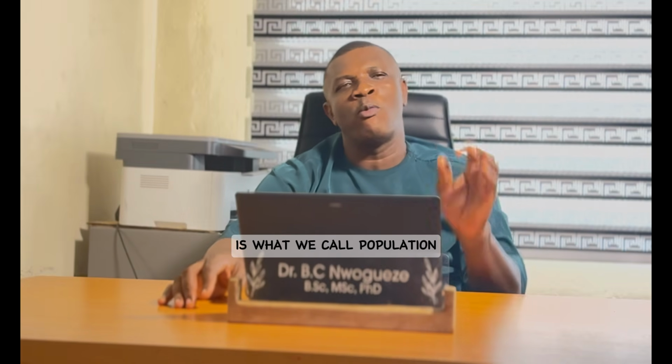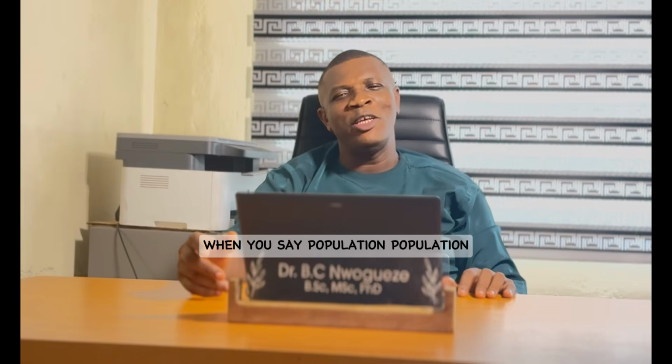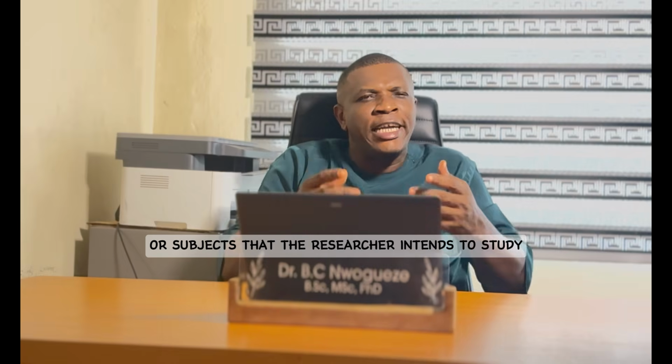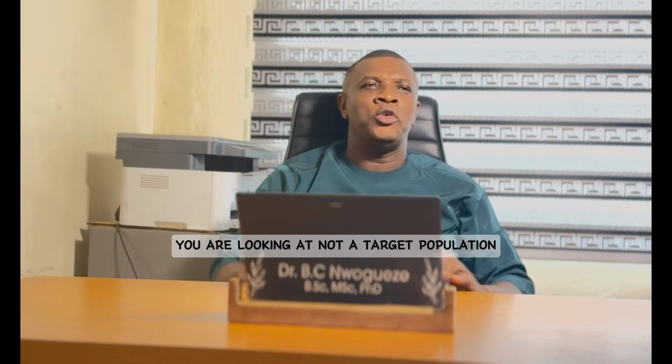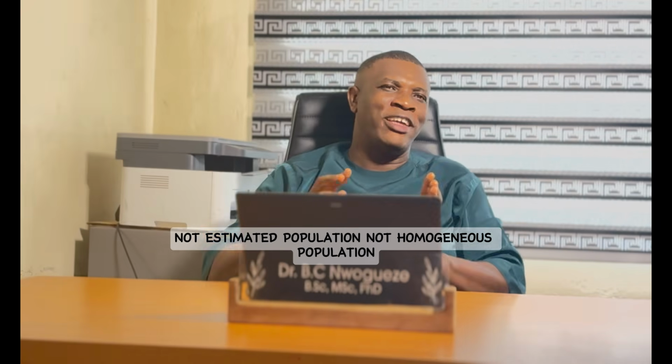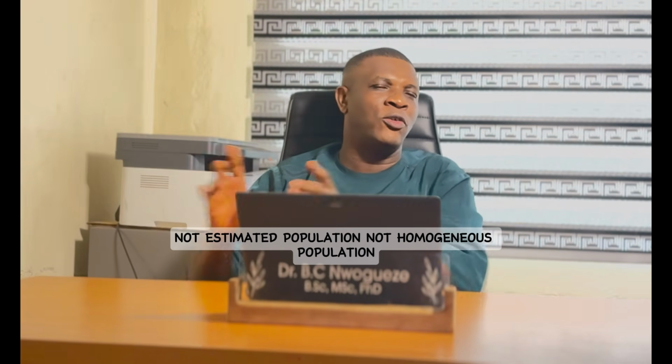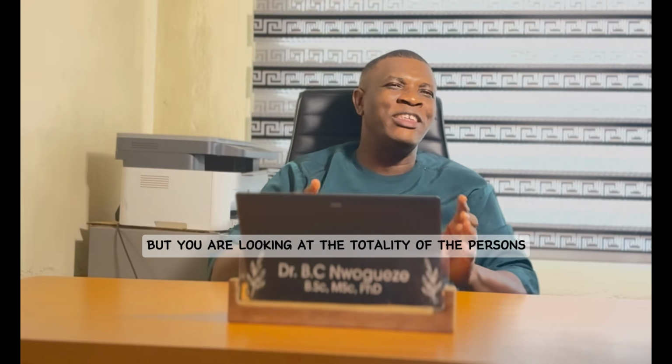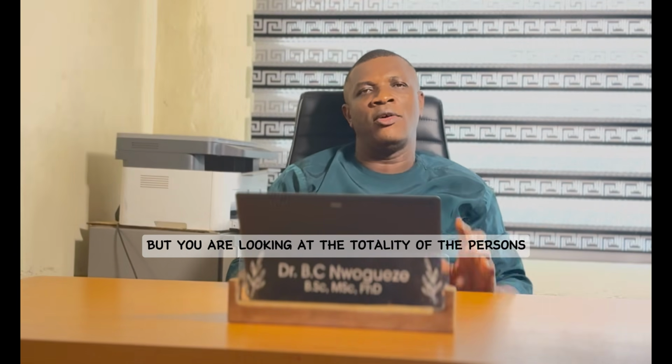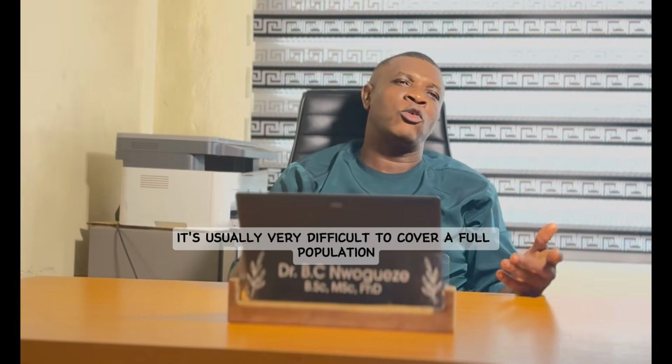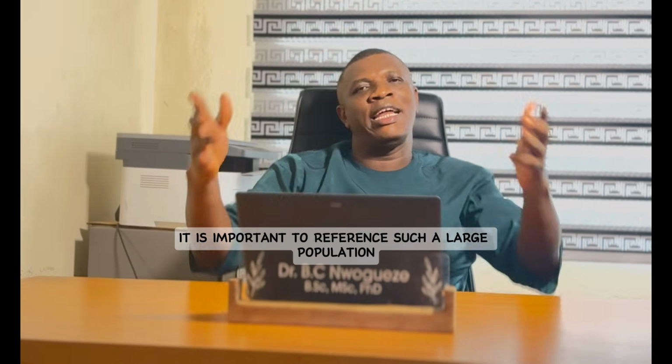One of the very first key aspects is what we call population. When you say population, you are talking about the entire group of individuals or subjects that the researcher intends to study. In that case, you are looking at not a target population, not estimated population, not homogeneous population, not heterogeneous population, but the totality of the persons or your subjects or your patients which the researcher intends to study. So it's usually very difficult to cover a full population. However, it is important to reference such a large population.